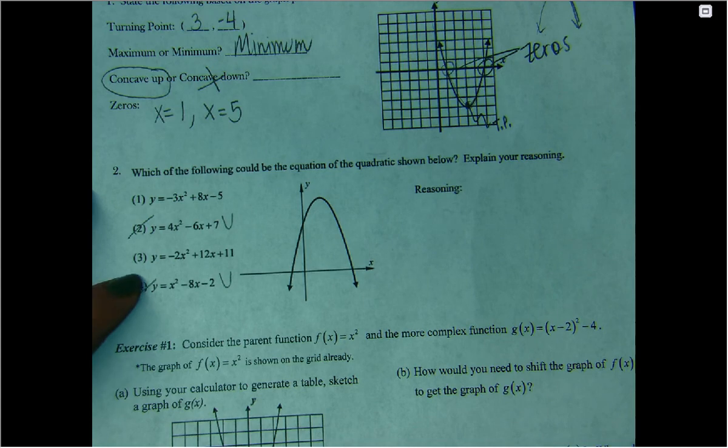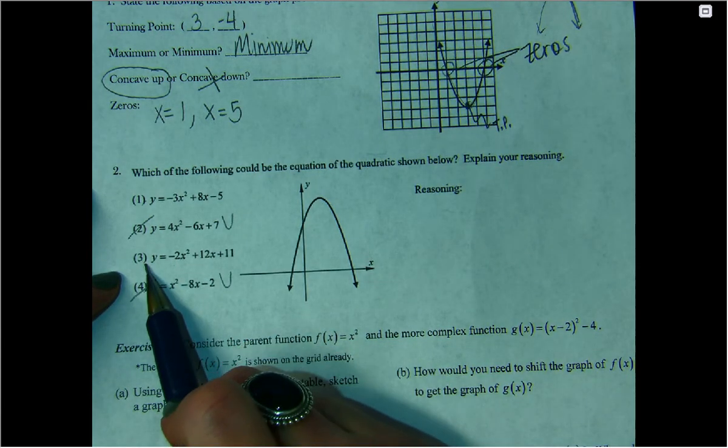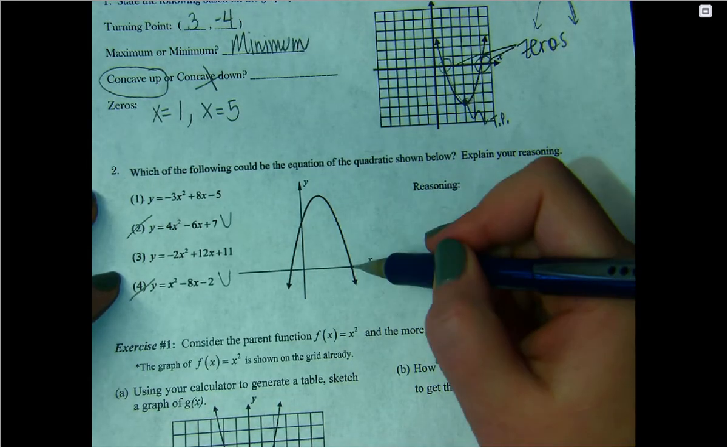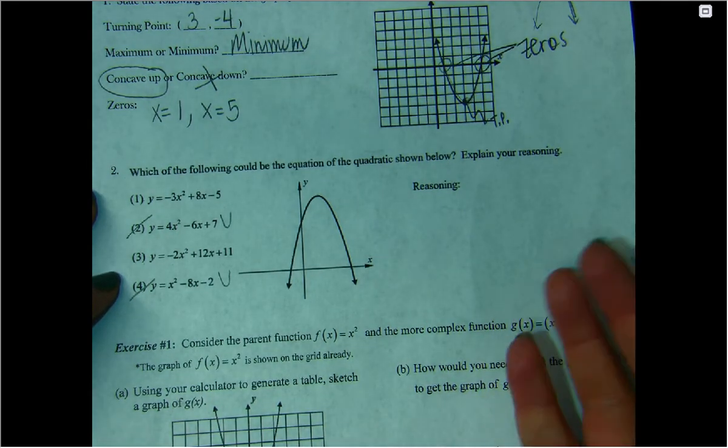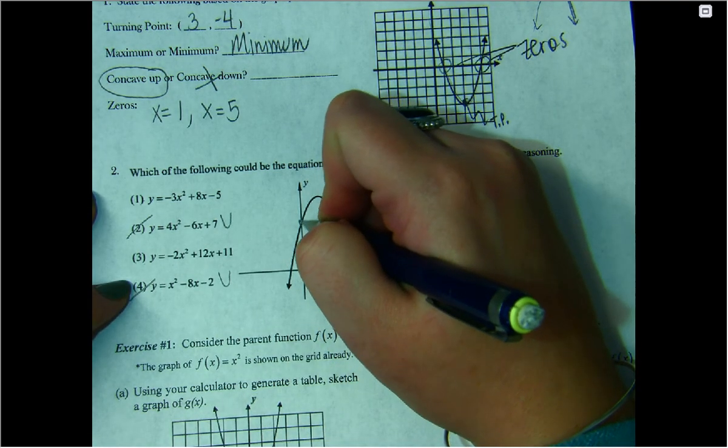The next one we have to think about, so it either has to be 1 or it has to be 3, because both of these are frowning. Now, how do I decide? Well, let's look at this y-intercept. It's right here.